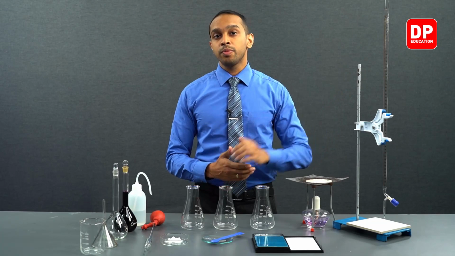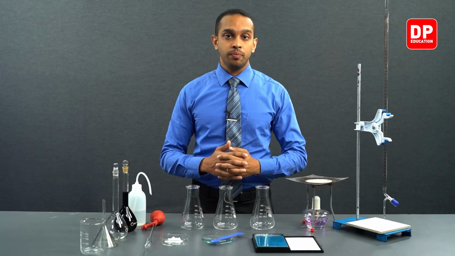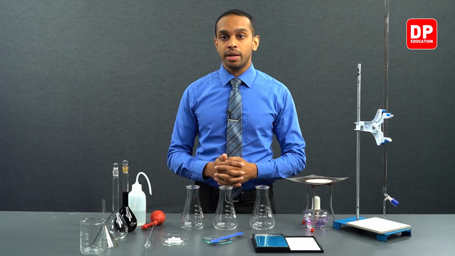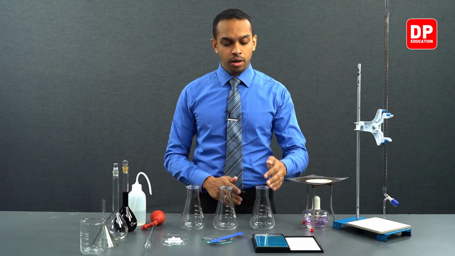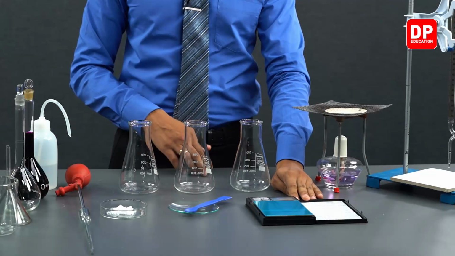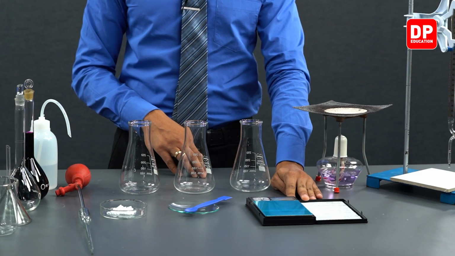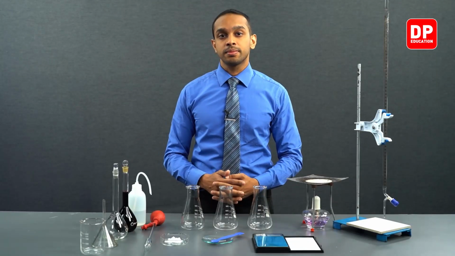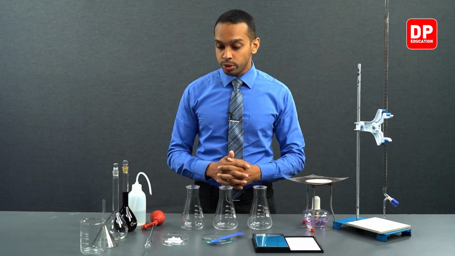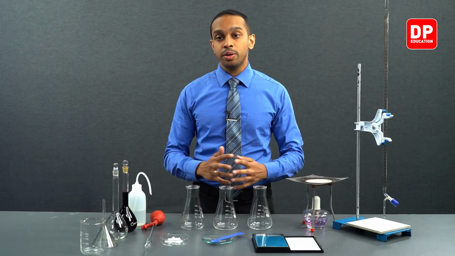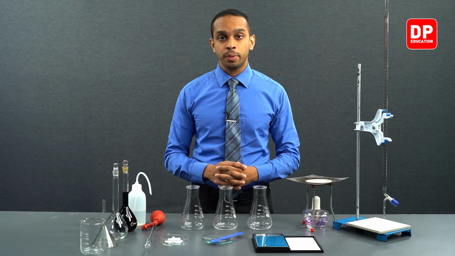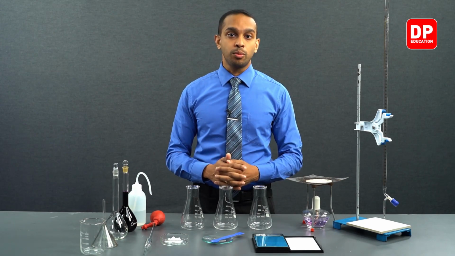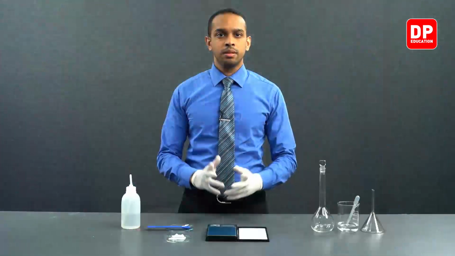And finally, to carry out the titration, we will be using a burette as well. To measure the mass of the solid, we will be using a digital balance that we have here. So, those are the equipment and the reagents we will be using for this practical. Let's move on to our practical.